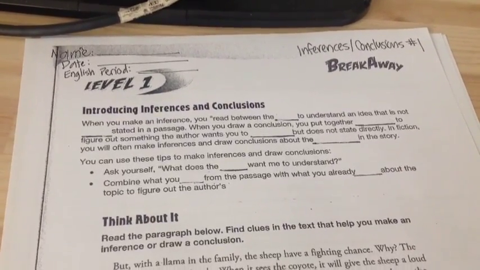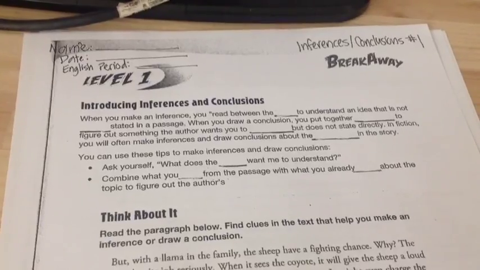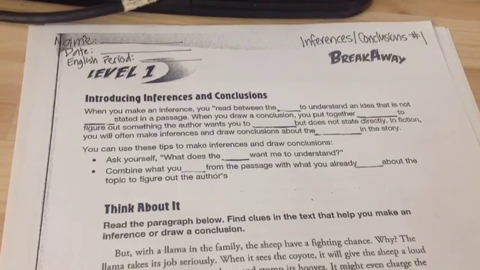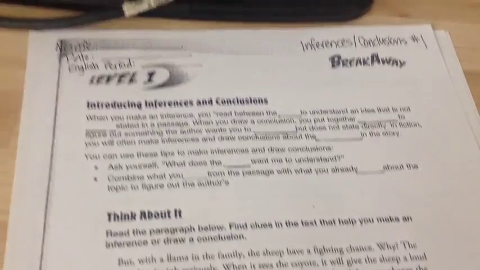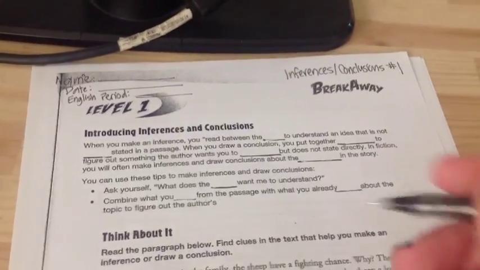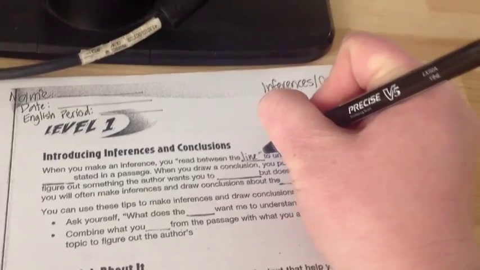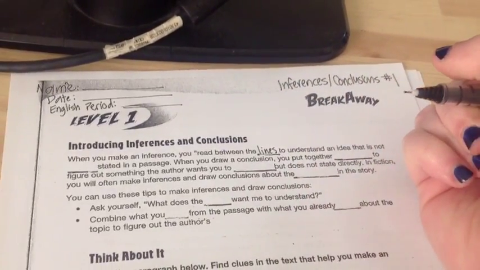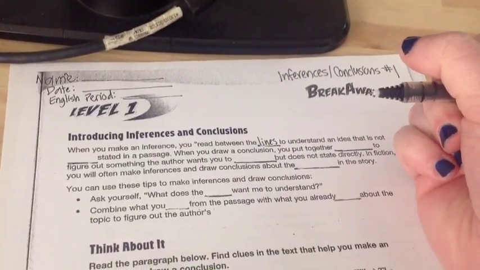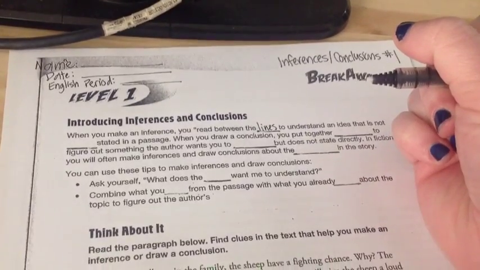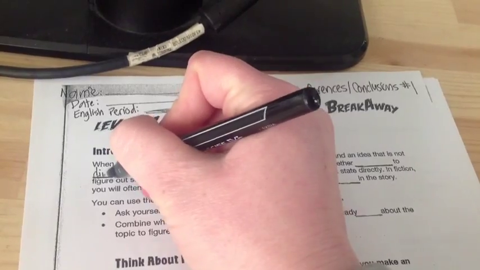When you make an inference, you read between the lines to understand an idea that is not directly stated in the passage. Again, you read between the lines, meaning read what's not written there, but based on what the author's saying, to help you understand an idea that's not directly stated.